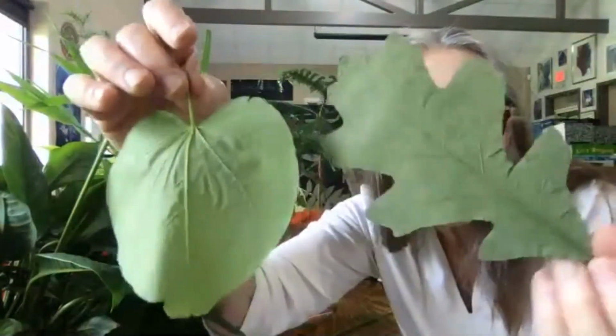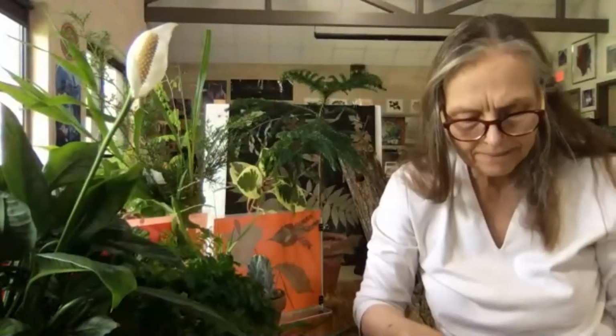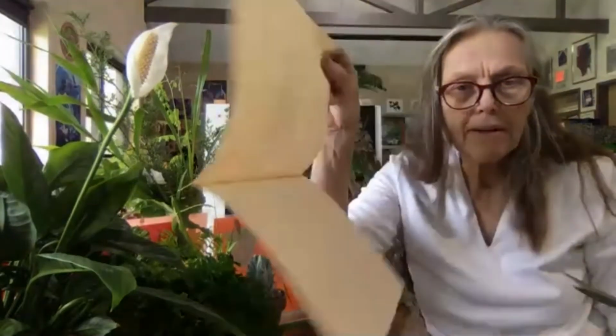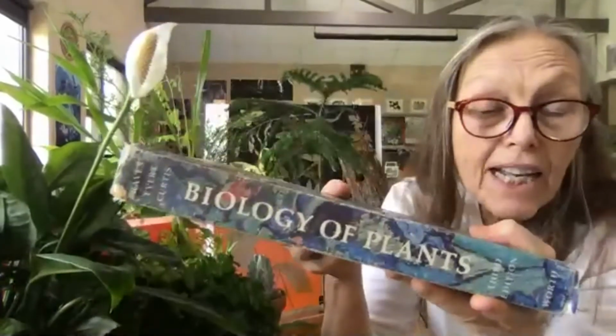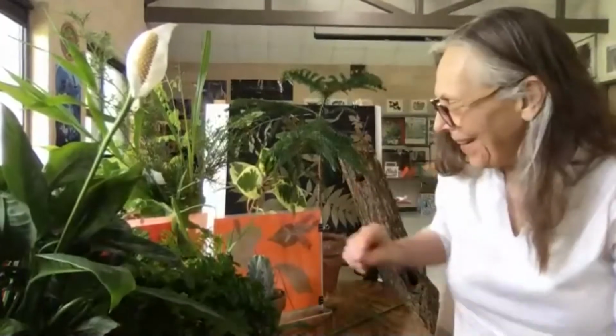You can look at all kinds of interesting outlines or shapes on the outside and the pattern of the veins. You just take a piece of paper, put your leaves inside, and fold it over, not on top of each other. Then you can put them in a nice heavy book, and wait a couple of days, and they'll be nice and dried and flat.